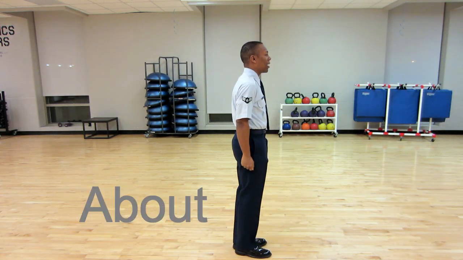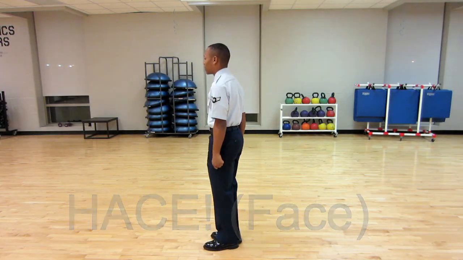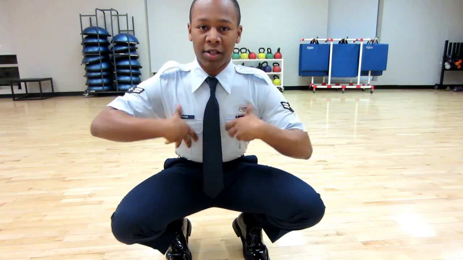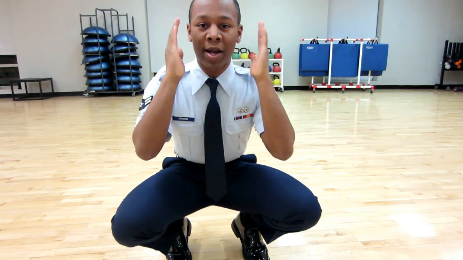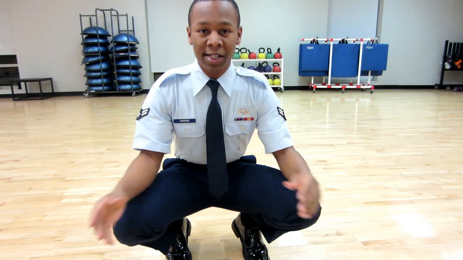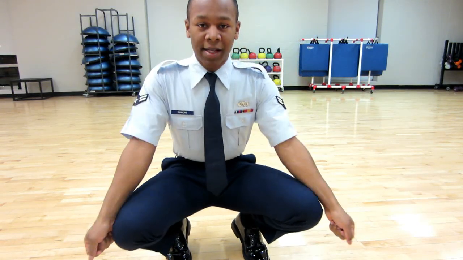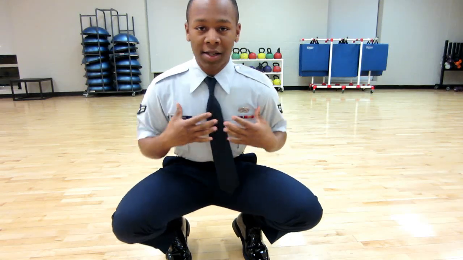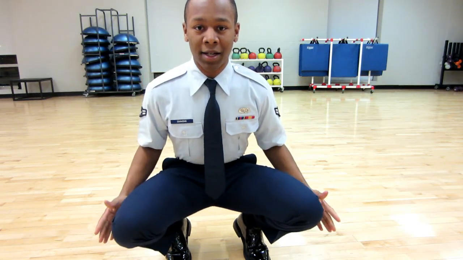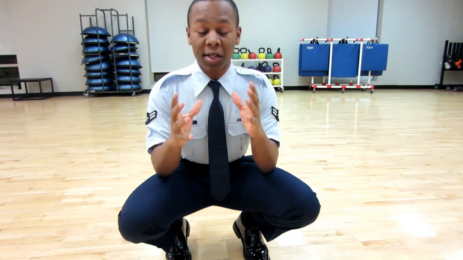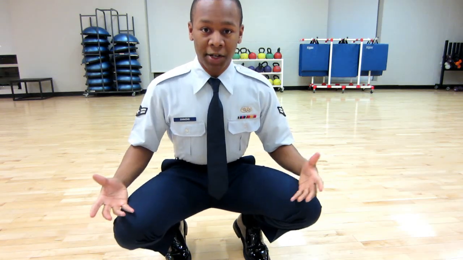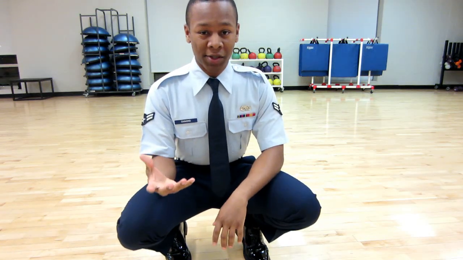Left face. About face. Now when you're doing left face, right face, and about face, your upper body, which means your arms, your body, your chest, your head, everything maintains the position of attention. What that means is basically your arms don't swing to gain momentum. They stay pinned to your sides. Your chest doesn't pivot. It stays in line with the rest of your body. 90% of the movement occurs with your feet and your legs. So that's where we're going to focus our attention right now.